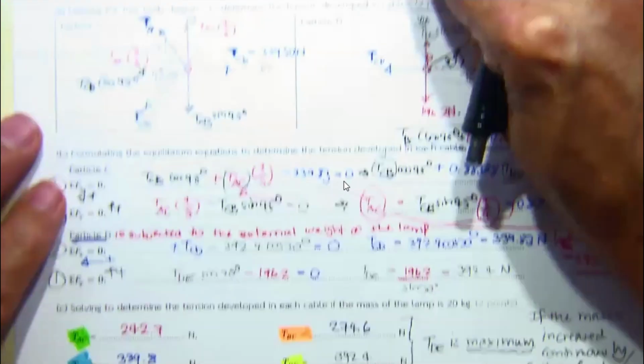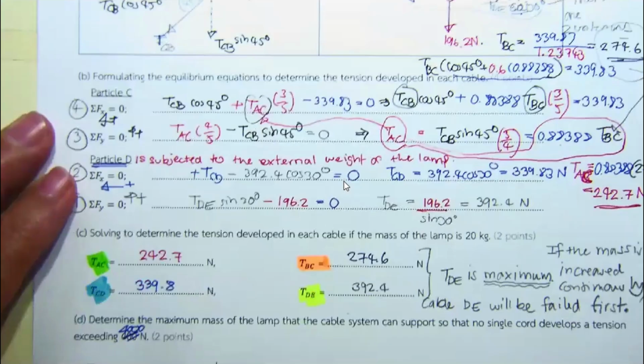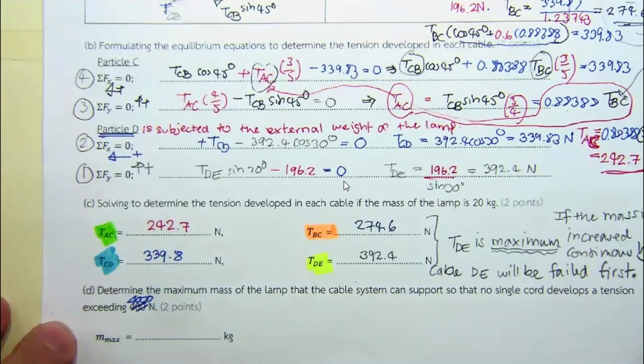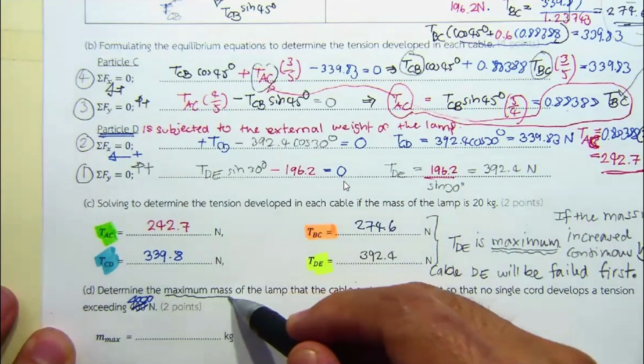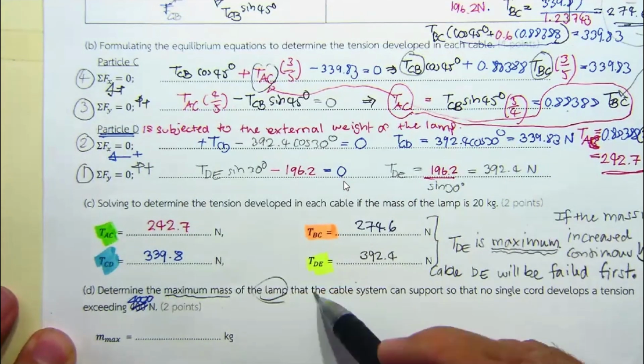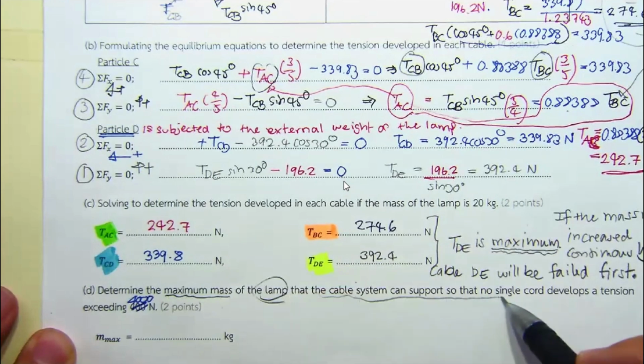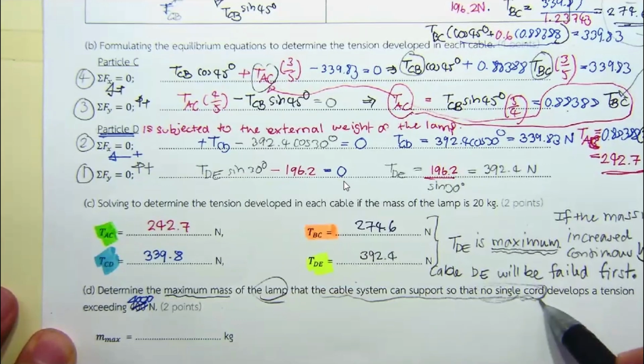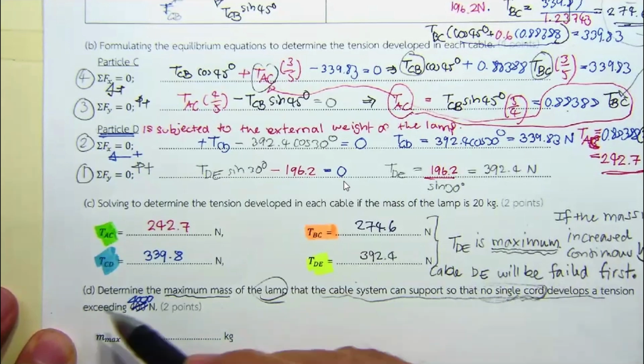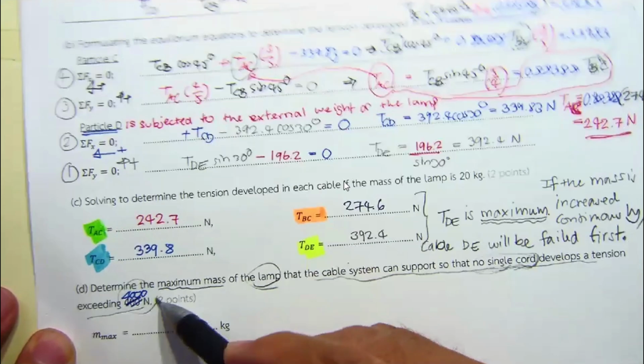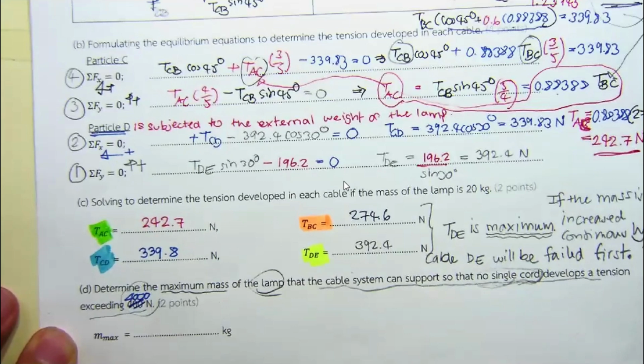Okay, so the next question: determine the maximum mass of the lamp that the cable system can support so that no single wire or cable exceeds a tension level of, let me change it to, 4,000 Newton. How to do it?